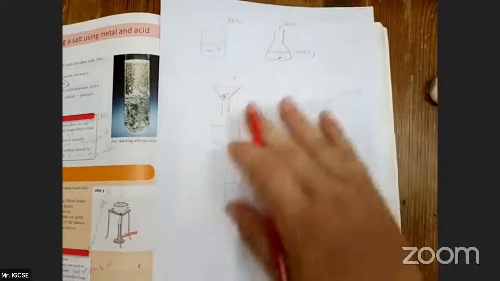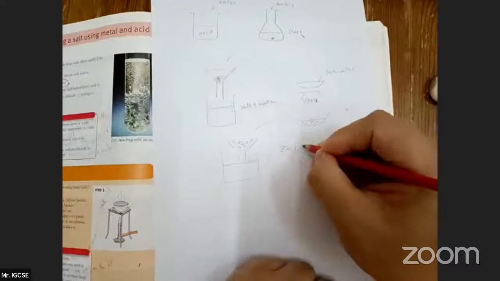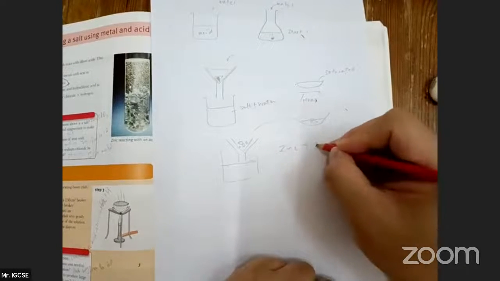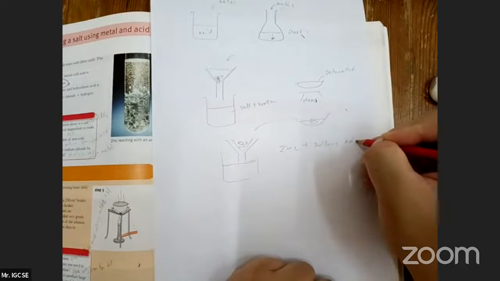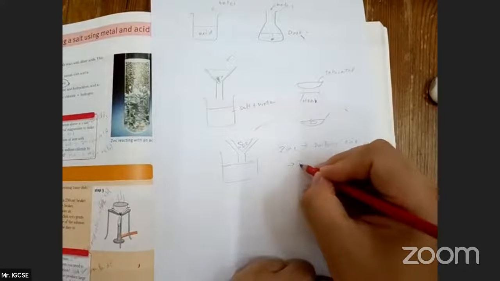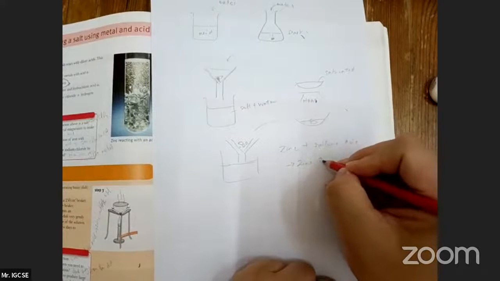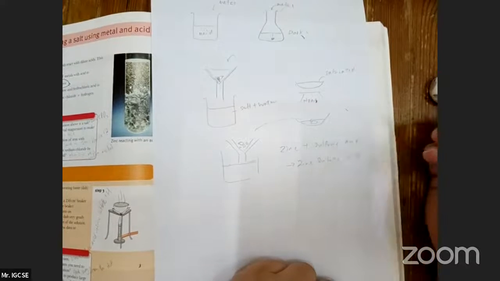For example, if you are putting in zinc plus sulfuric acid, you will get zinc sulfate plus the hydrogen. The hydrogen has escaped already.